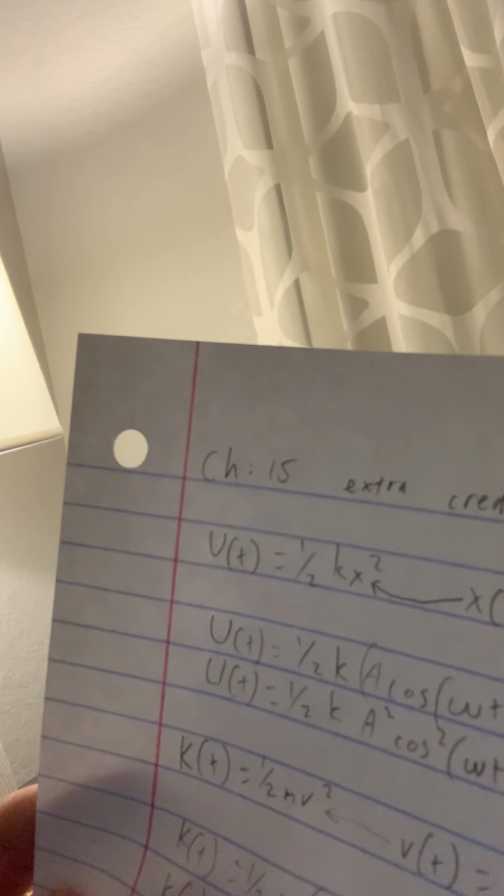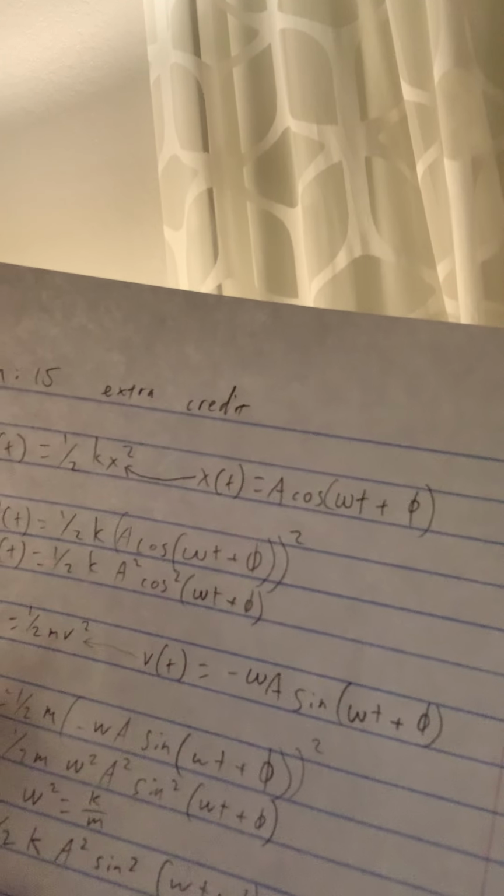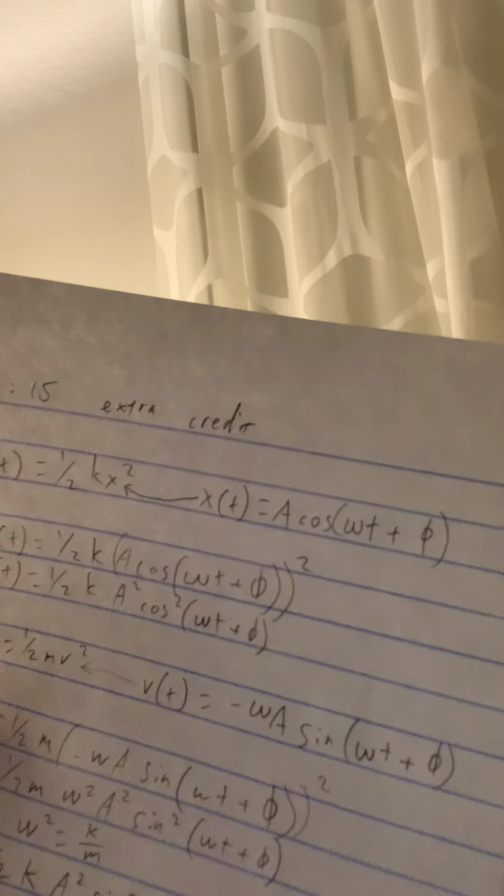So, in order to get our potential energy equation, I start off with the potential energy equation given. So that's going to be the potential energy equals 1/2 k x squared, and then I'm going to just plug in the x that we were given, which is x equals a cosine of the angular frequency times the time plus phi.